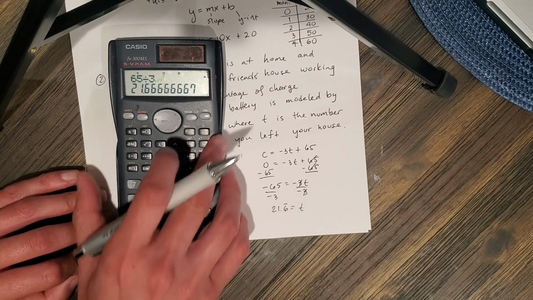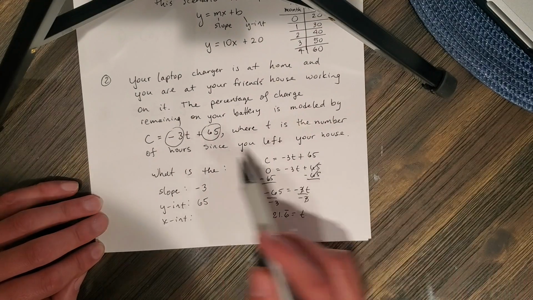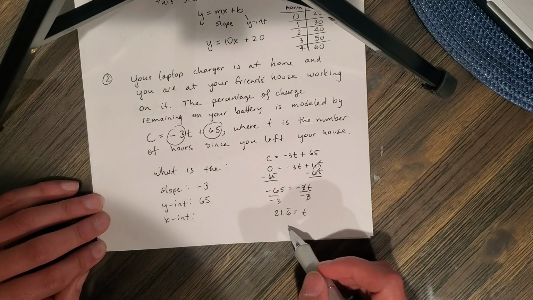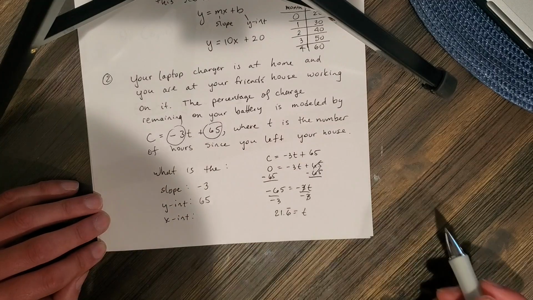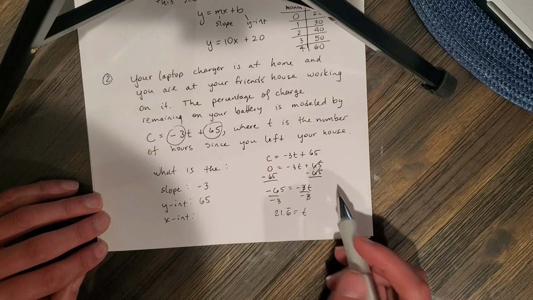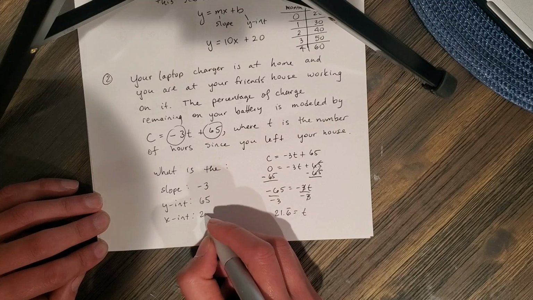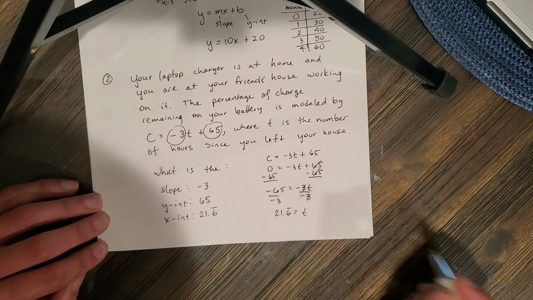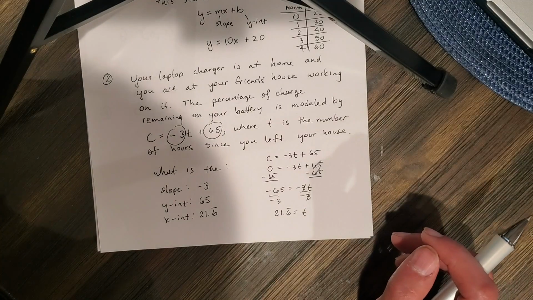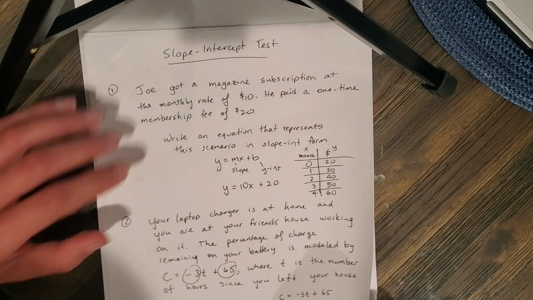Now, of course, this is not a real situation. Usually our battery will die much faster than this, right? But based on this equation here, and it only losing 3% each hour, then it would take 21.6 hours for it to completely die. So we could just round up to 21 hours or 22 hours. It'll be dead. Okay? All right. Next one.